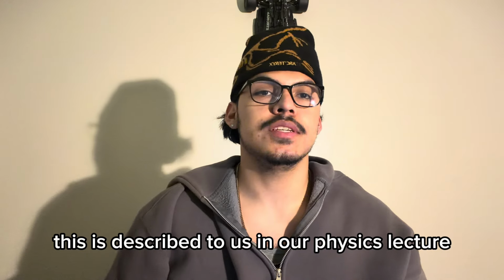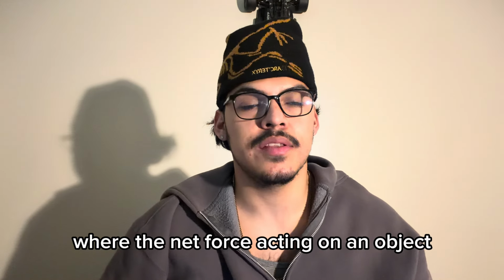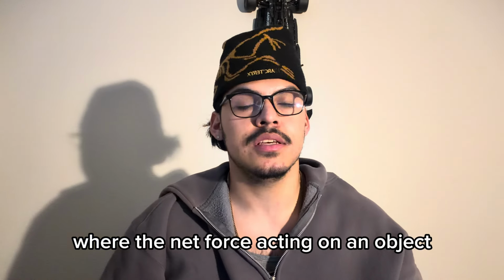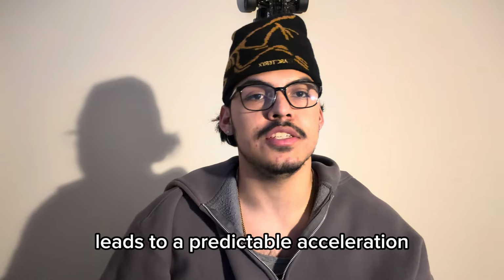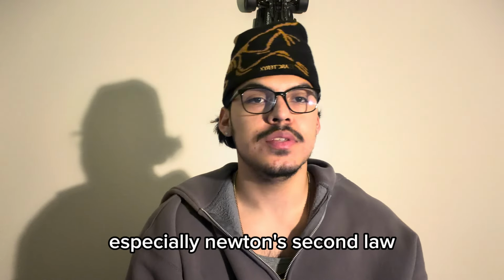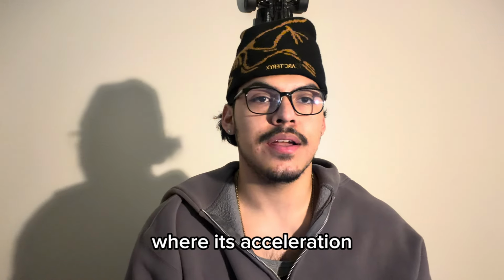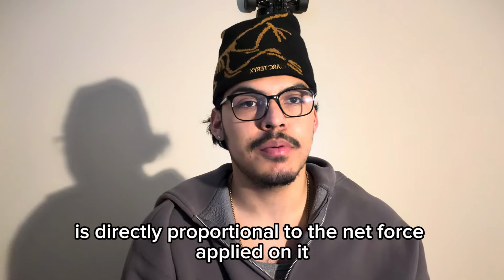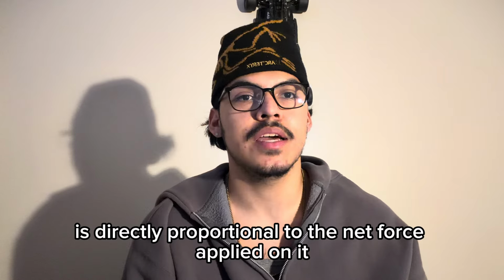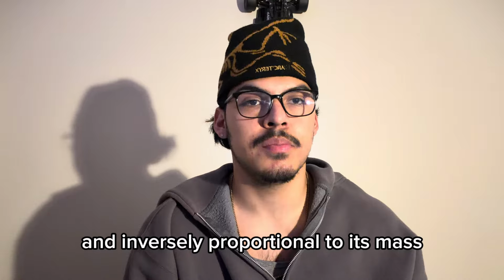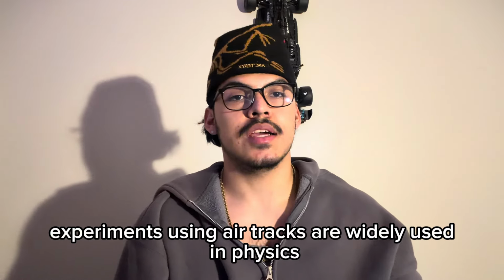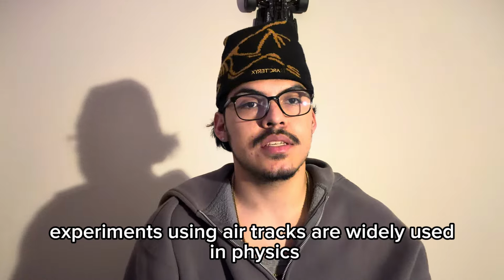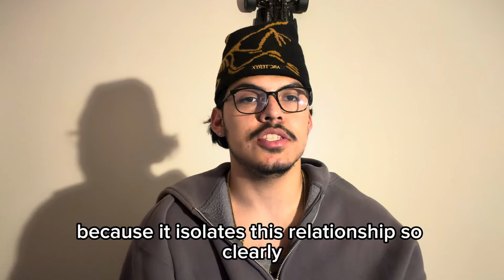This is described to us in our physics lecture, where the net force acting on an object leads to a predictable acceleration, especially Newton's second law, where acceleration is directly proportional to the net force applied on it and inversely proportional to its mass. Experiments using air tracks are widely used in physics because they isolate this relationship so clearly.